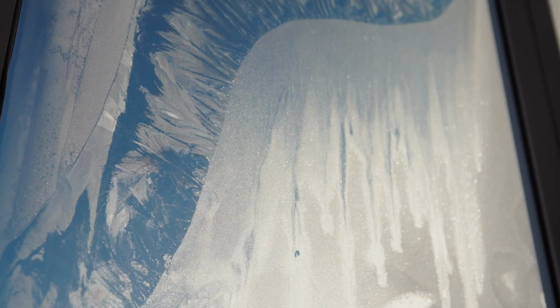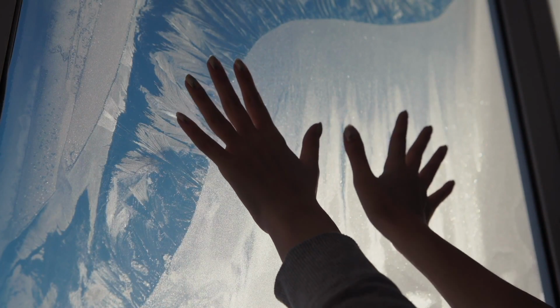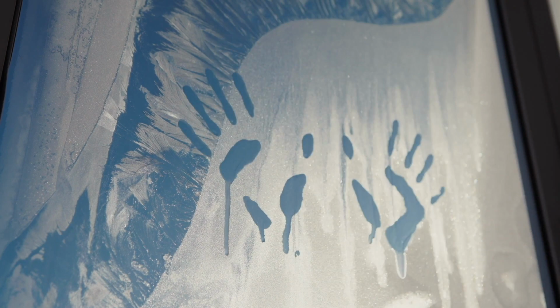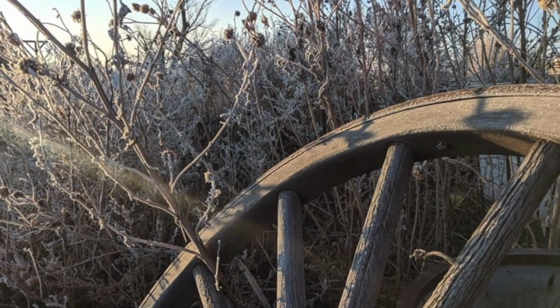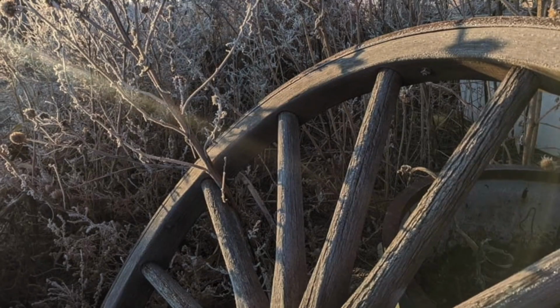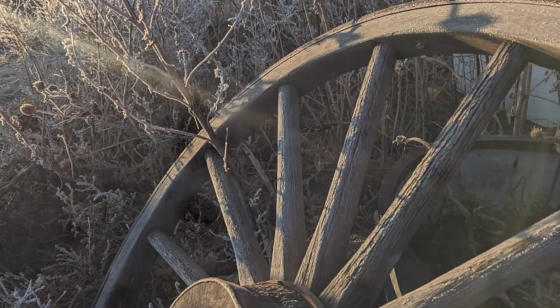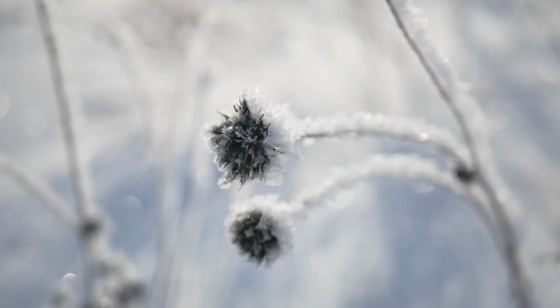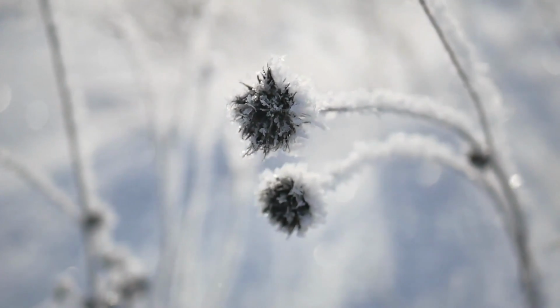We get pretty excited when the snow covers everything, and it has this way of just transforming the landscape, doesn't it? But frost can do the same thing, and there have been a few mornings here in western Kansas, I'm telling you folks, we have had some magnificent frost. So I thought I would turn to the folks at National Geographic who know everything.